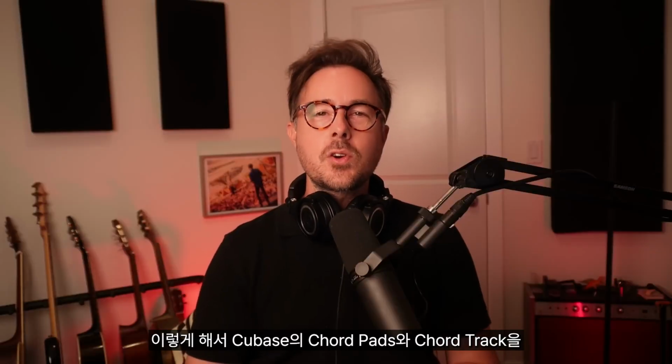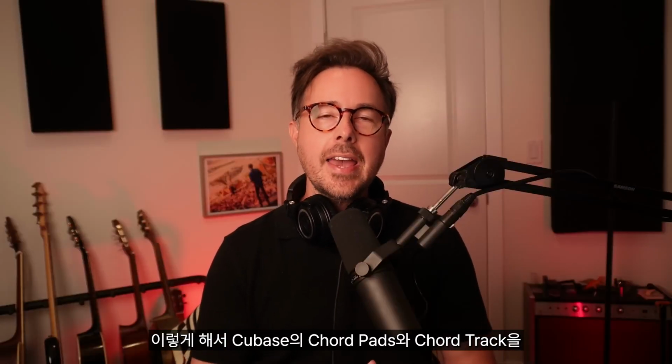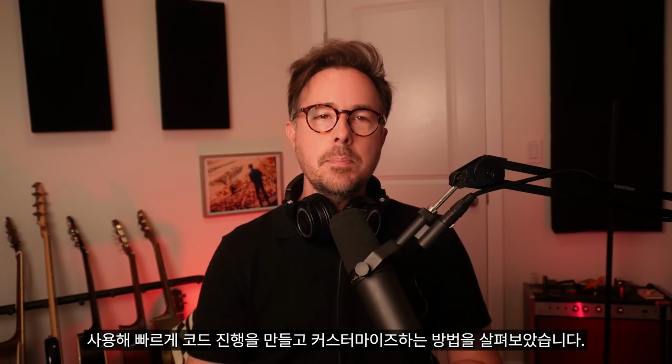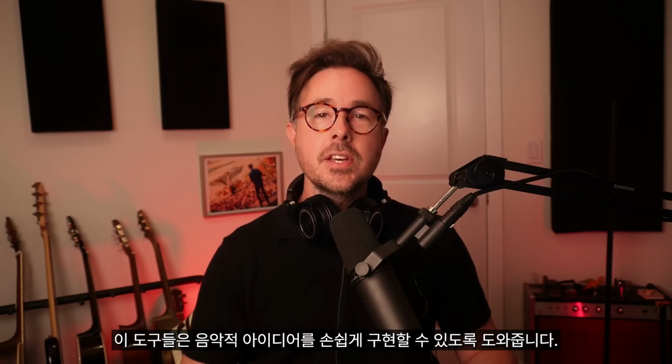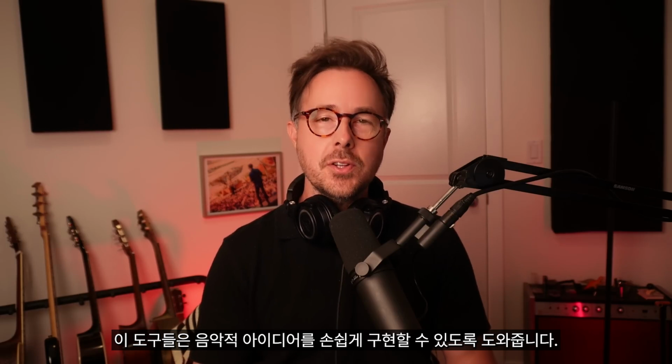So there you go. That's a quick look at how to use the chord track and chord pads in Cubase to quickly build and customize chord progressions. These tools make it easy to bring your musical ideas to life.